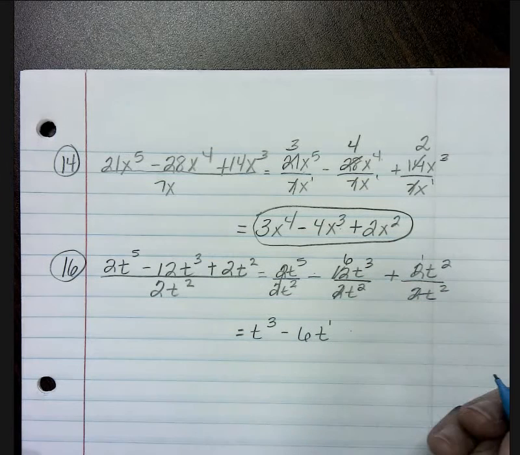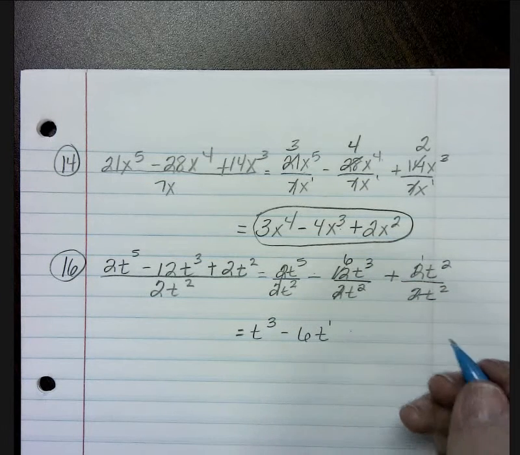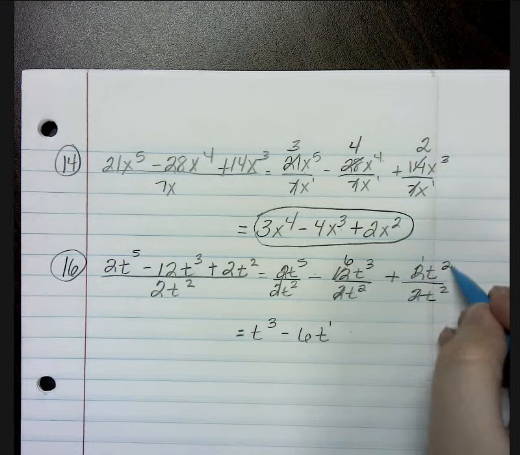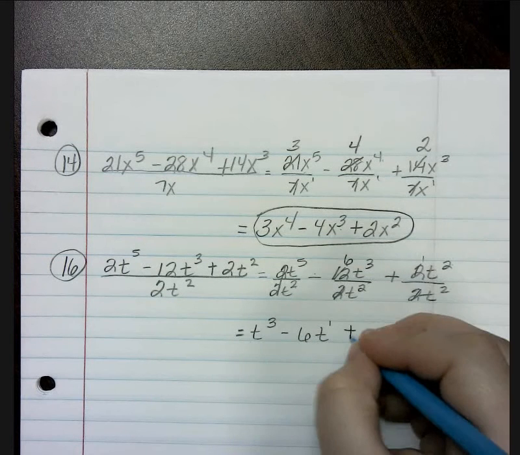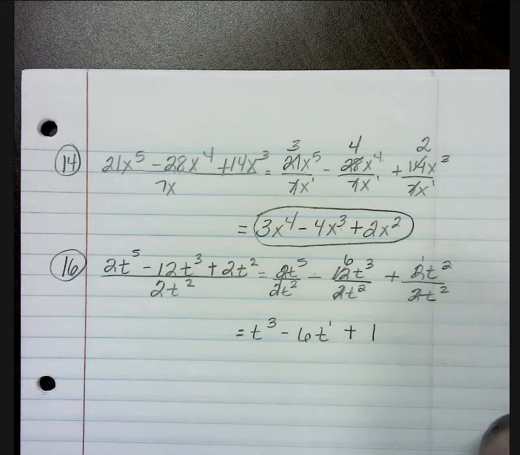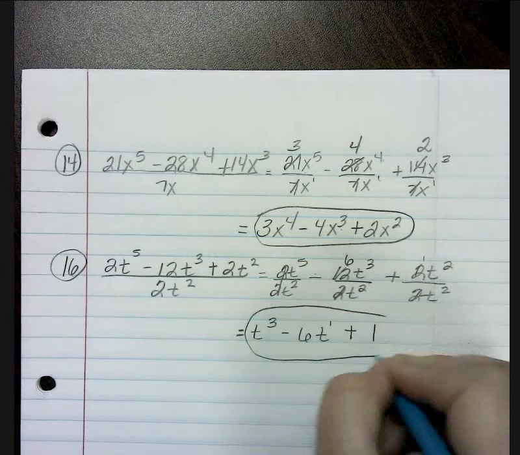You can either write the 1 or not. And then whenever you have t squared divided by t squared, remember, whenever you are dividing the same number and/or variable by itself, you're always left with 1. And that's our final answer.